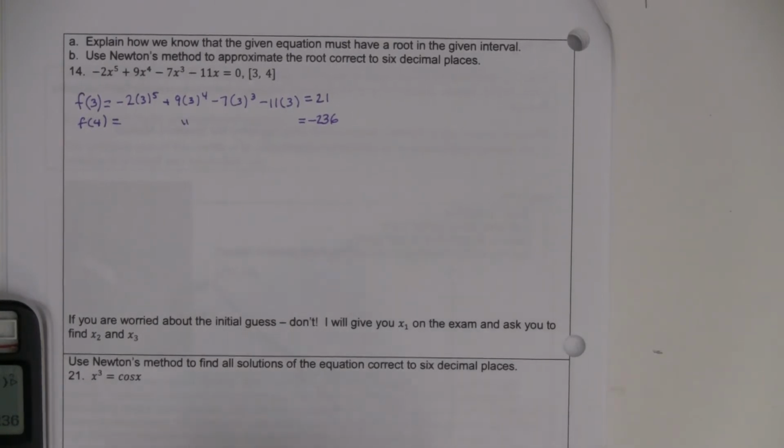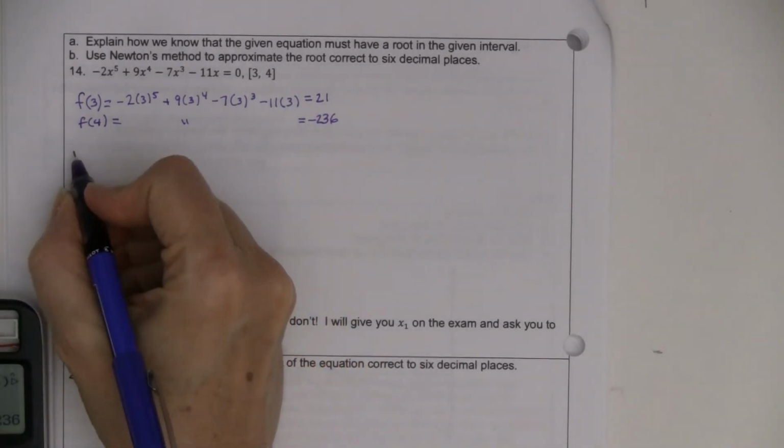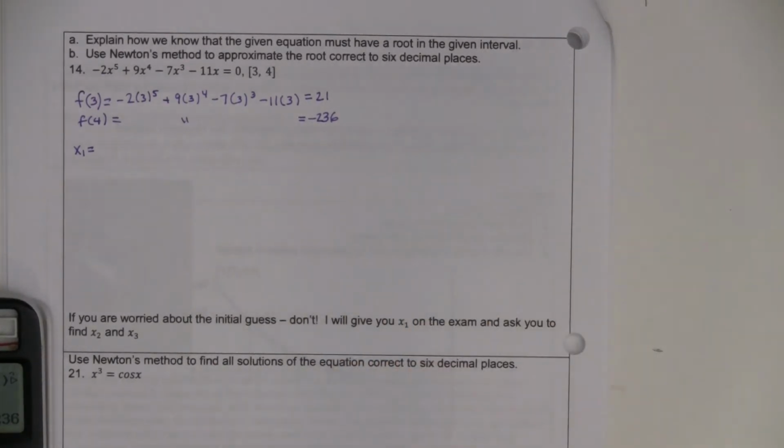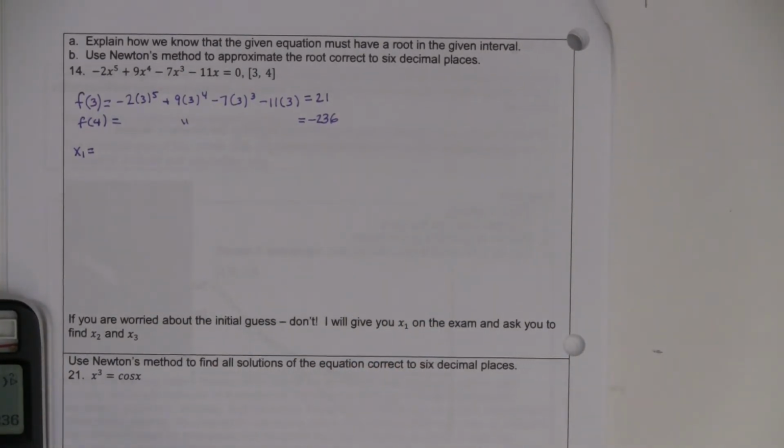And I told you guys, hey, don't be worried about the initial guess because I will give you the initial guess. Makes it easier for me to grade. Wink, wink, wink, if you can see me winking. And so we're going to guess an initial guess, and I would let you guys pick it. So, but somewhere between 3 and 4, we would like to choose.